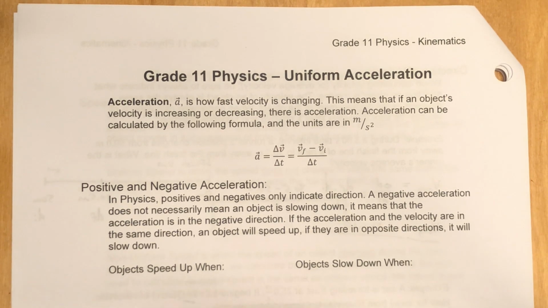Your acceleration would be accelerating to the west. Your velocity would be increasing over time, so you would have an acceleration, but it would be a negative acceleration because it's moving to the left or moving west. So it doesn't necessarily mean that the object is actually slowing down. So just because you have a negative acceleration does not mean the object is slowing down. It's only telling you in which direction there is acceleration. A big difference right there.